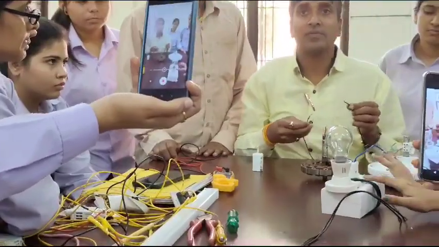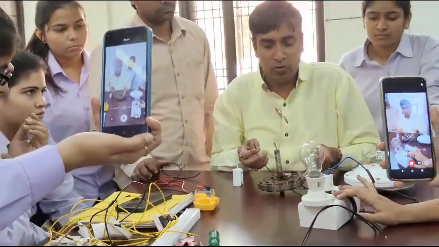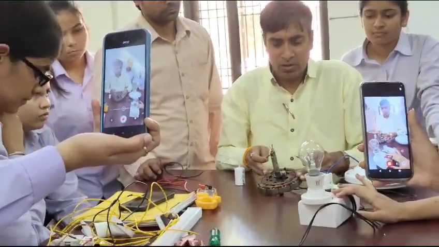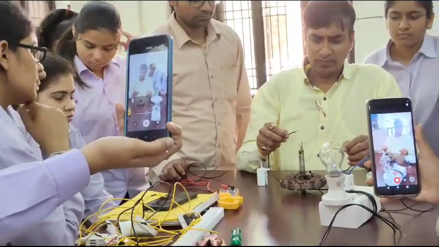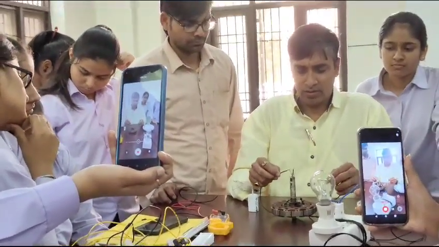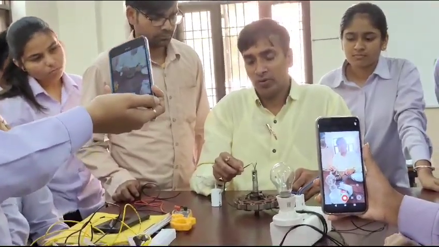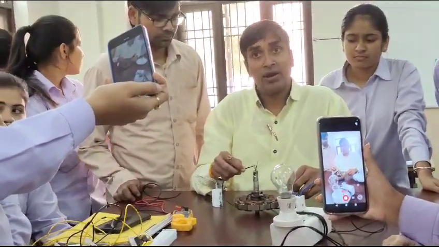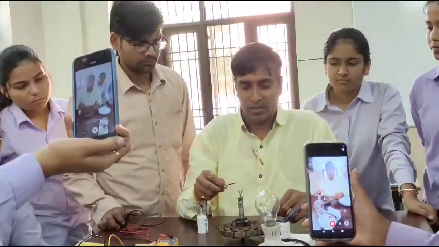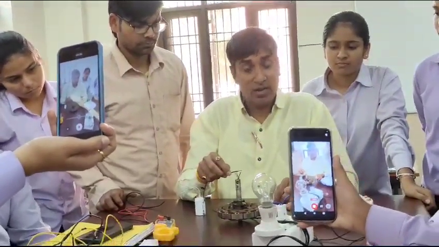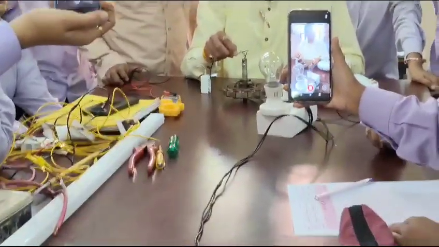Now we will check the earthing connection. What we will do for this? We will use three wires. First I will put it on the neutral and body. There is no glow, no issue of earthing. Then running winding and body, there is no issue. And the third one is the starting winding and body. So there is no issue related to earthing here. Is it okay? Yes.